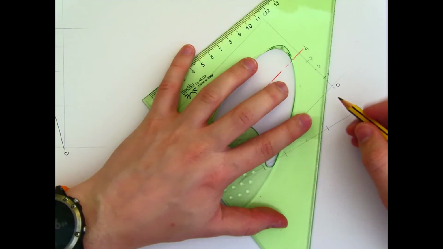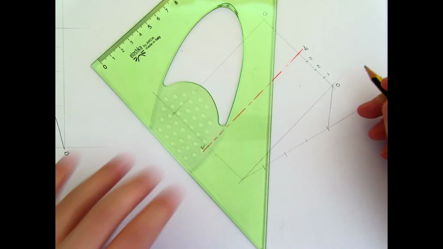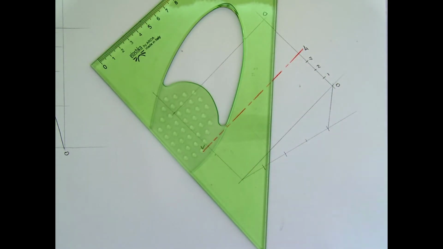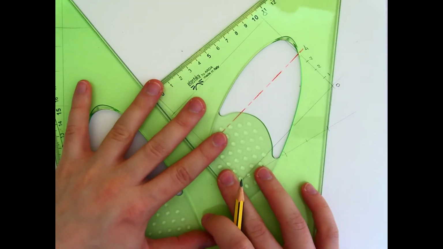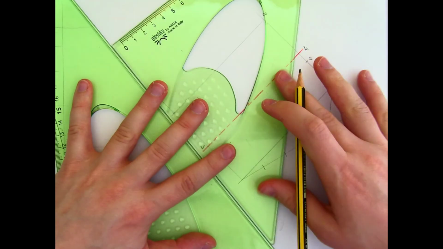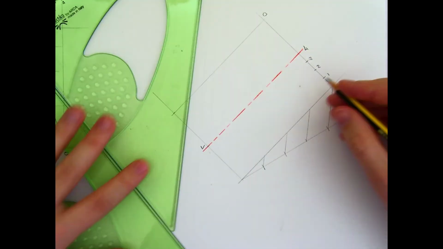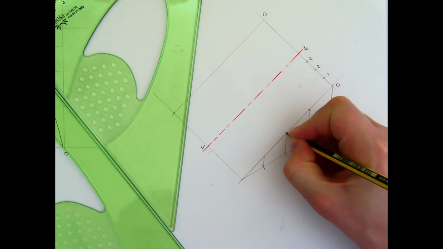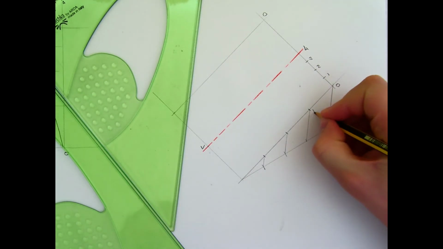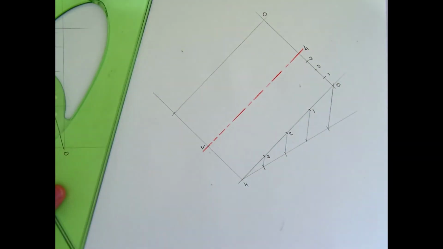Join the 4th point back to O, back to the end of my line that I'm bisecting, and I'm going to take all my points and my lines parallel to that line now. So parallel back along, just until they touch the line, don't go through the line. So that gives me my 4 points. 0, 1, 2, 3, 4 being up on top.